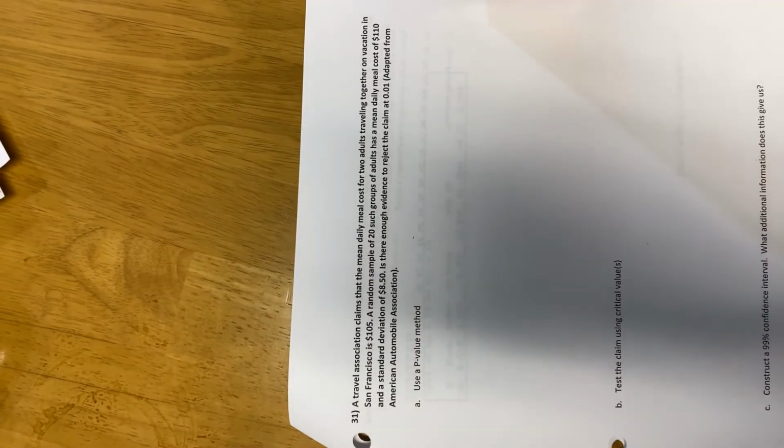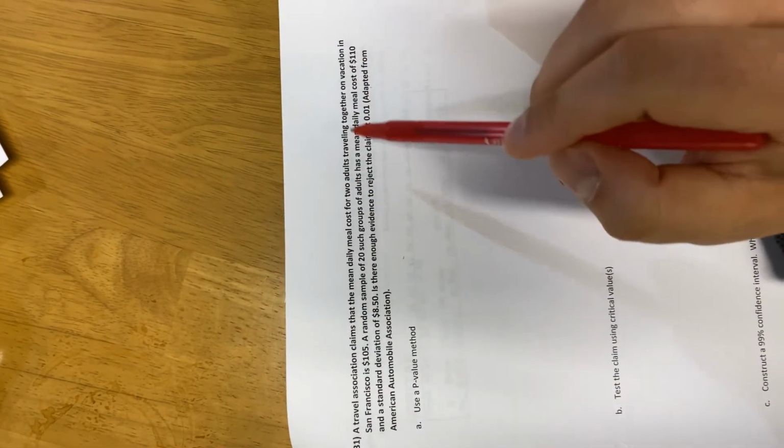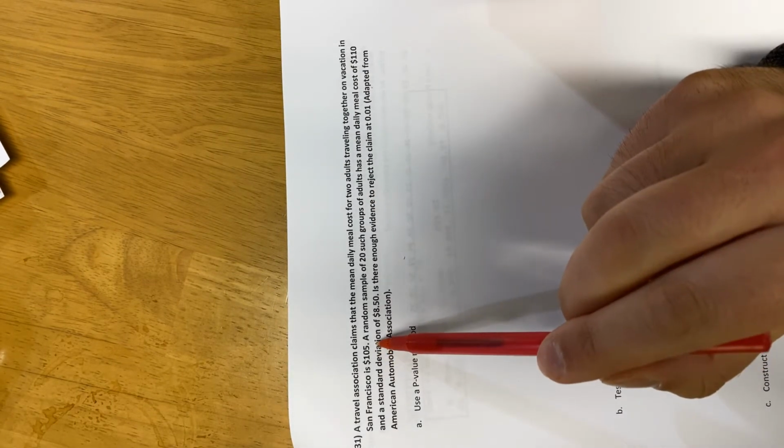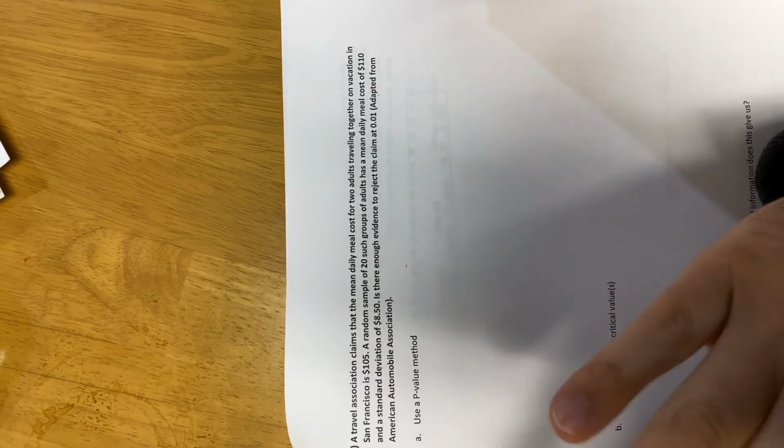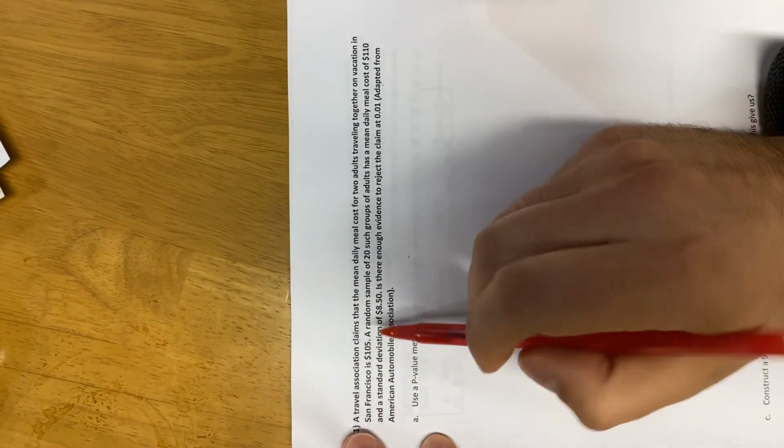All right, 31. The Travel Association claims the mean daily meal cost for two adults traveling together on vacation in San Francisco is $105. That is a huge lie. There's no way you're going to San Francisco with two adults on vacation and spending an average of $105. You're eating at Burger King for breakfast and dinner only, skipping lunch and skipping drinks, just water.